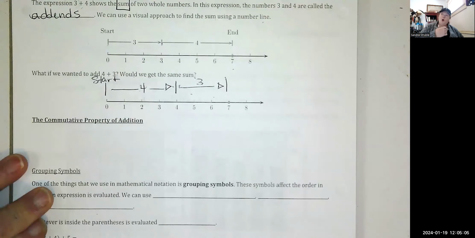So one of the things that we use in mathematical notation is grouping symbols, parentheses, brackets, things like that. The symbols affect the order in which an expression is evaluated. So we can use parentheses, which are these guys.